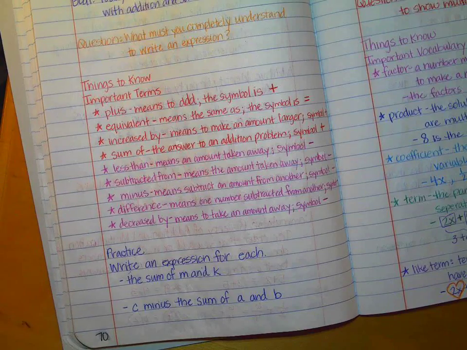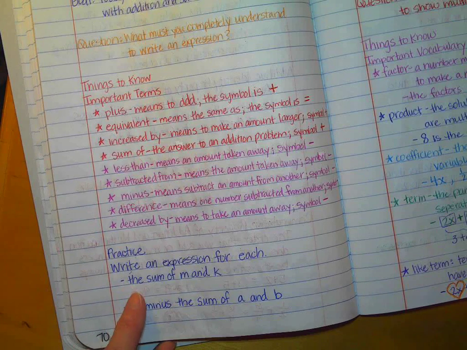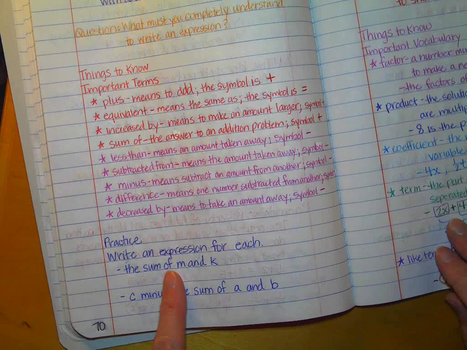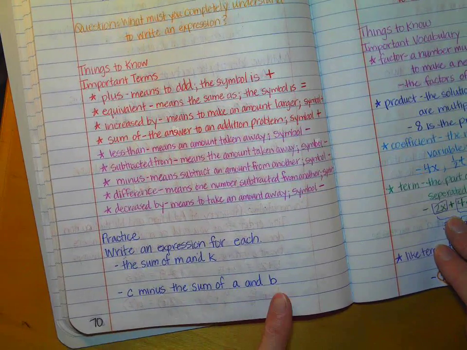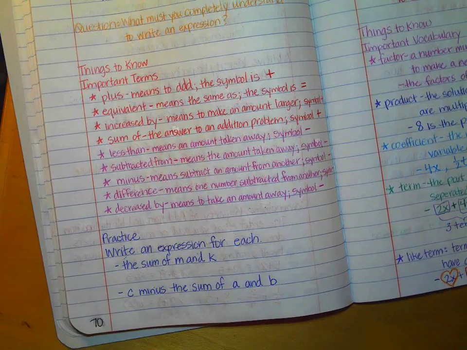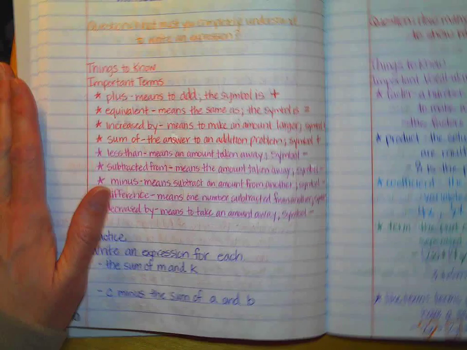I do have two that I would like you to practice by yourself, and we will check them on the board when you get to class in the morning. The practice problems say, write an expression for each, and there are two math word sentences that you need to turn into expressions. The first one says, the sum of M and K. The second one says, C minus the sum of A and B. So your job is to figure out what that is saying word-wise and translate it into a mathematical expression. Because that's what we're going to be doing in the entire lesson. Use these terms. They will help you if you get confused as to which one it's meaning.